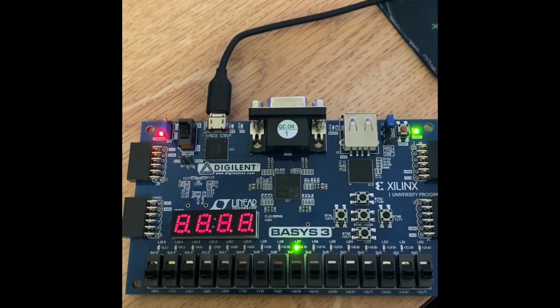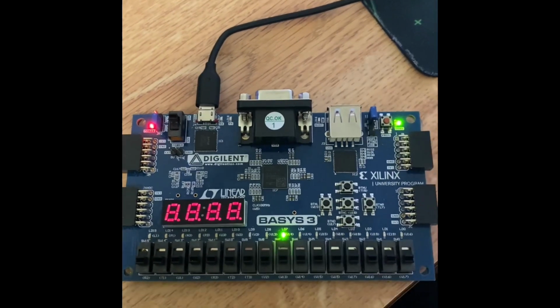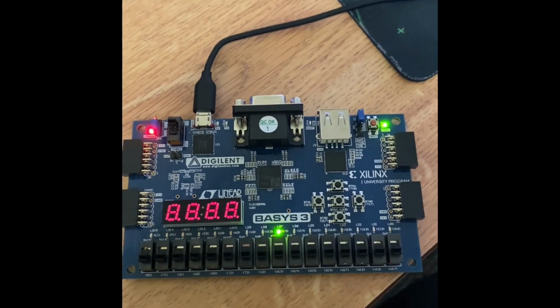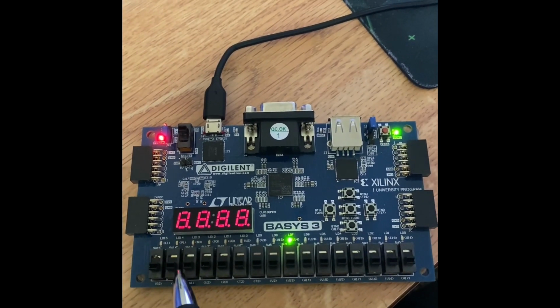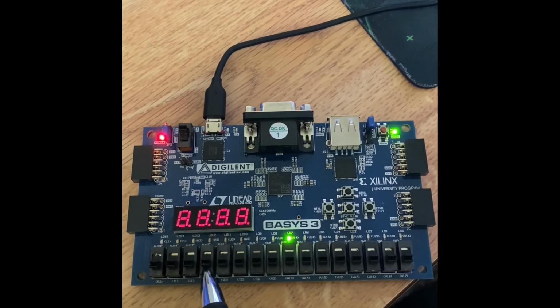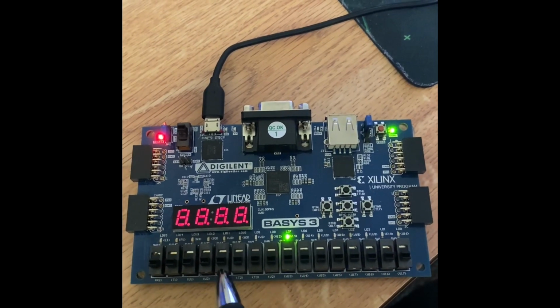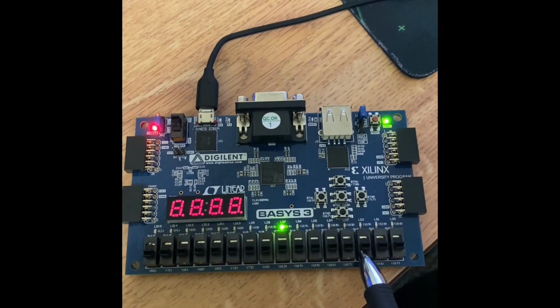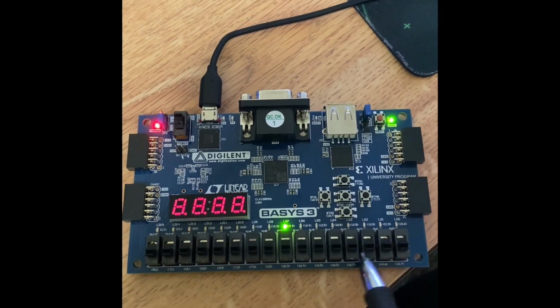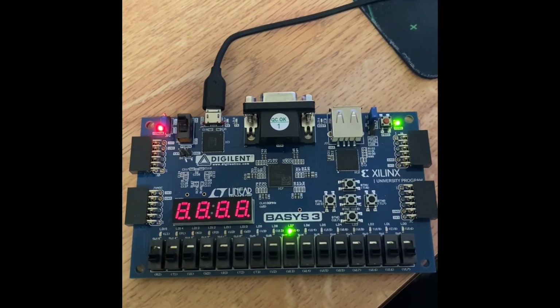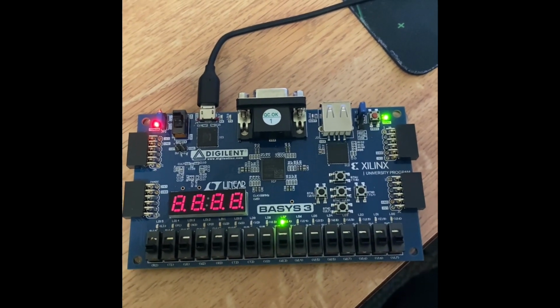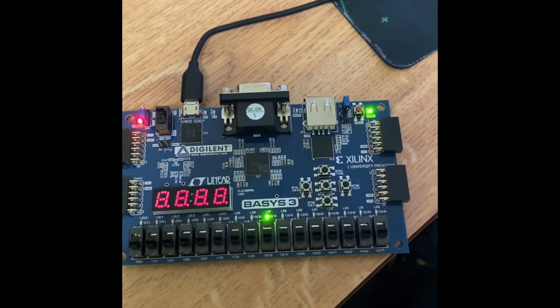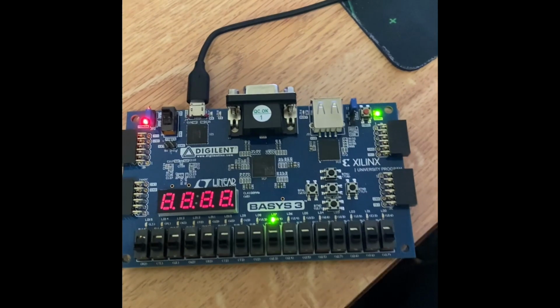This is Lab 4, Arithmetic Logic Unit. These first 4 switches on the left are inputted as A. These next 4 are inputted as B. The last 3 switches on the right-hand side signify the command. For instance, addition, subtraction, incrementing, your logic.